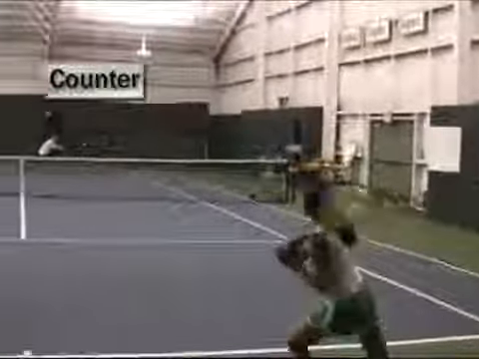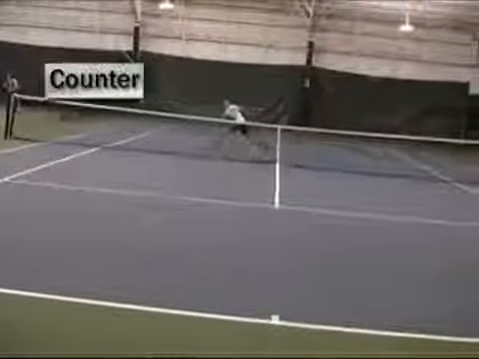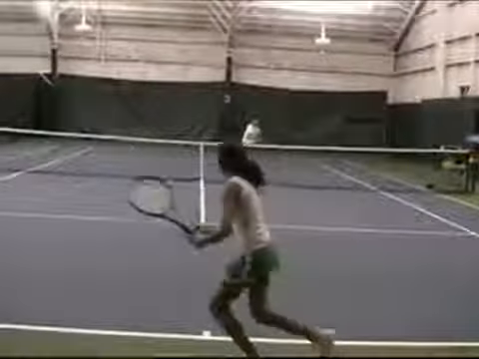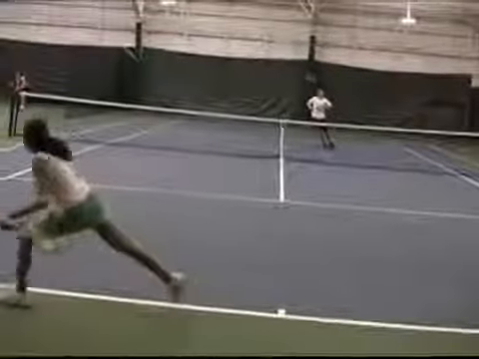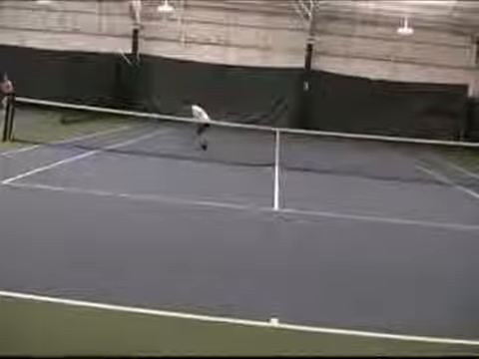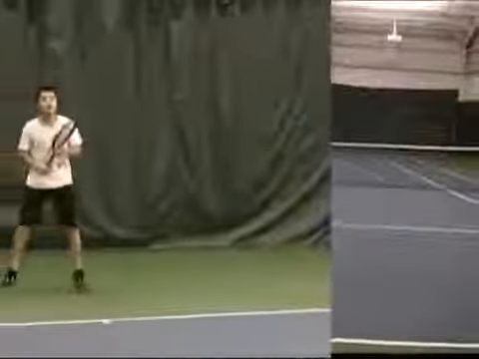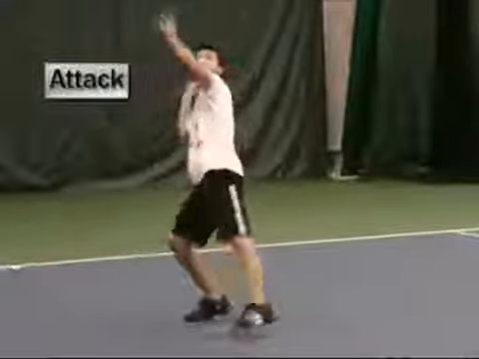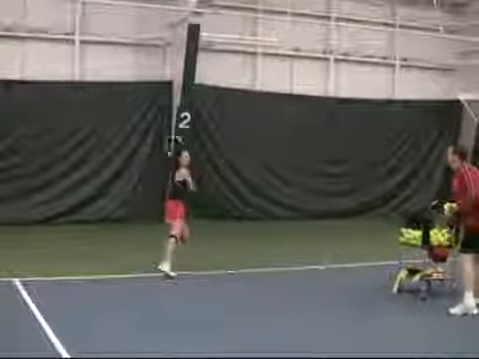In the countering phase, the player receives a forcing or attacking shot, but turns the tables on the opponent to gain the advantage. The countering phase is actually the predominant phase in professional matches. In the attack phase, the player tries to win the point when receiving a weak shot.